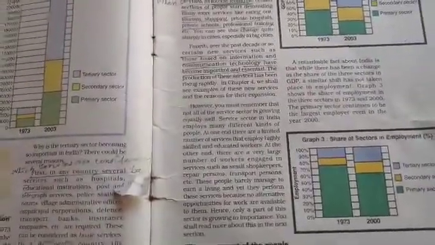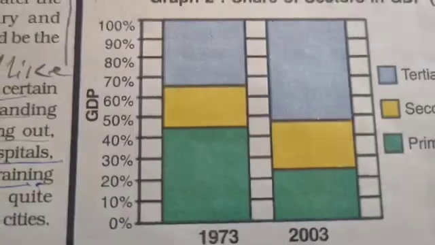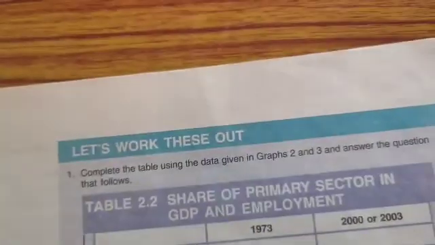I mean to say, in other words, in which sector are most of the people employed? Naturally, the answer would be that in the present context, the tertiary sector is where a large number of jobs are created.